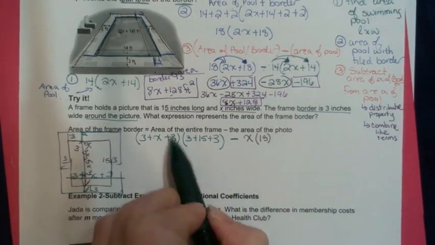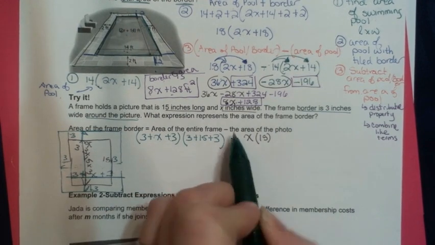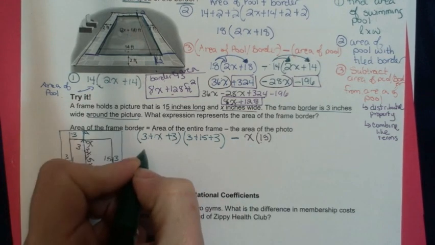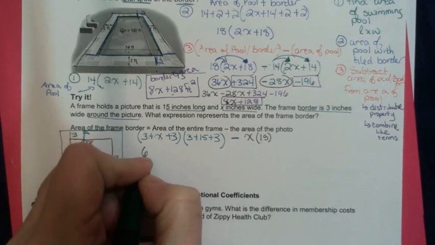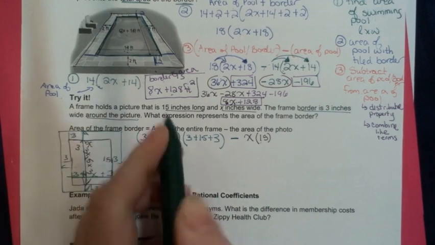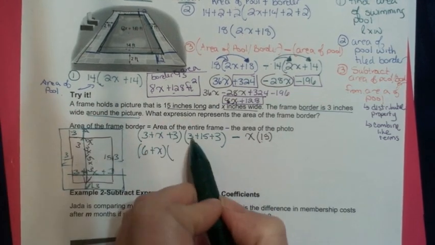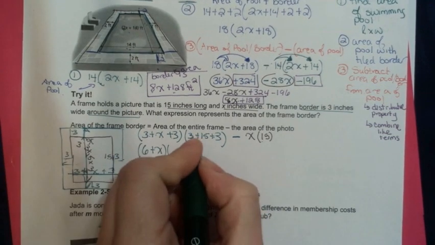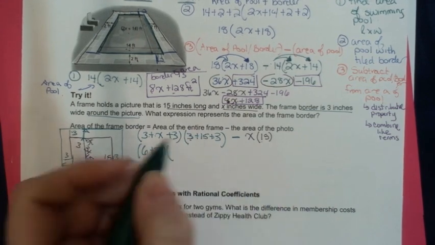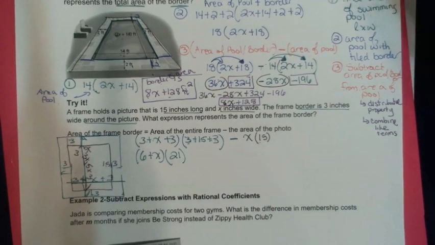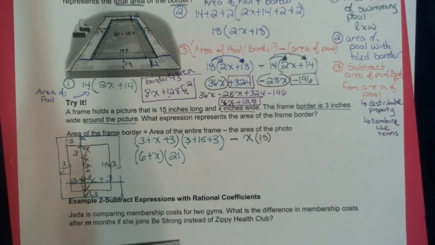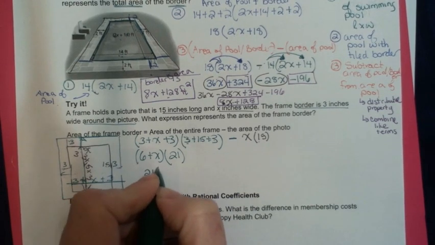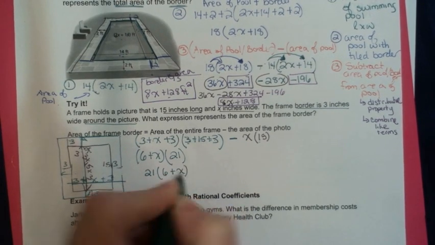Okay, so I have the area of the entire frame minus the area of the photo. So now I'm going to simplify. I have 2 constants. So that's going to be 3 plus 3 is 6 plus x. Remember area, so it's times 3 plus 15 plus 3. So that's 15 plus 3 would be 18, plus another 3 would be 21. So this is written a little backwards than what we've learned. So I'm going to go ahead and switch it around and go 21 in front and 6 plus x.